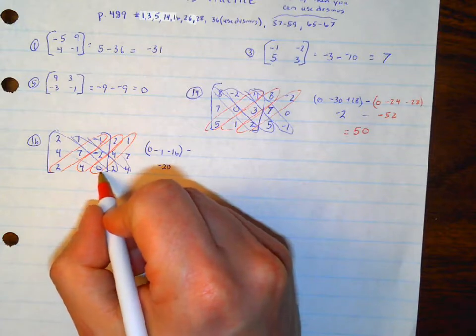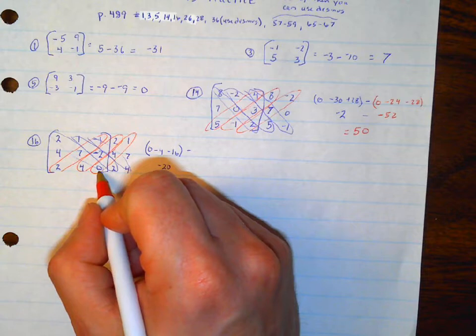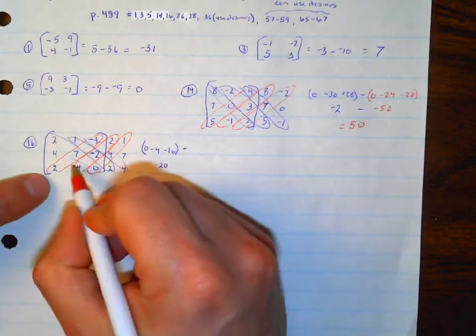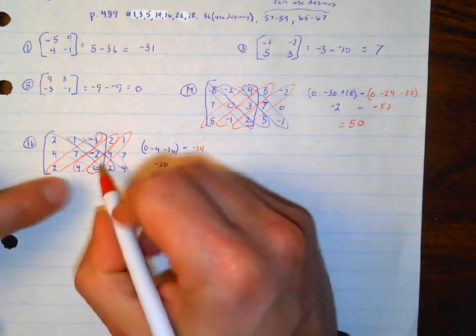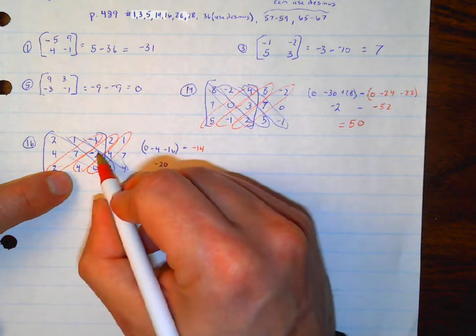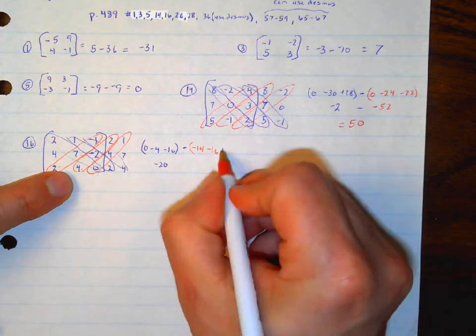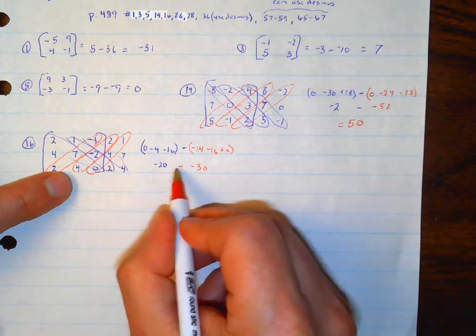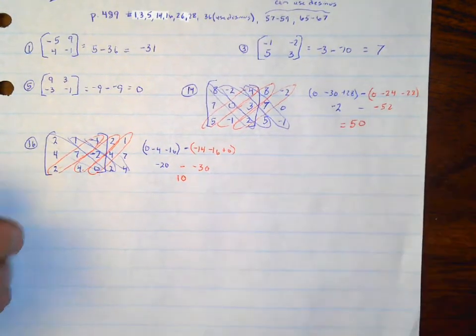I'm sorry, what's that number there? That's a 0. Yeah, okay, I did have a 0 there. Okay. So it'd be negative 14. And negative 4 times 4 is negative 16, and 0. So it would be negative 30. So negative 20 plus 30 would be a determinant of 10.